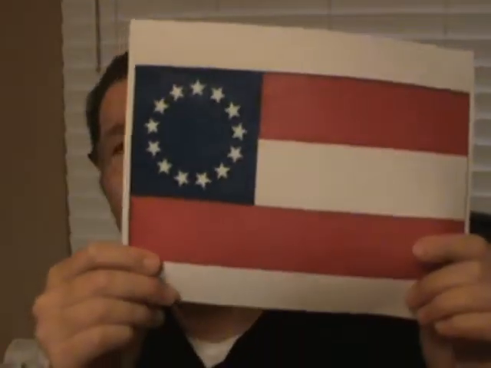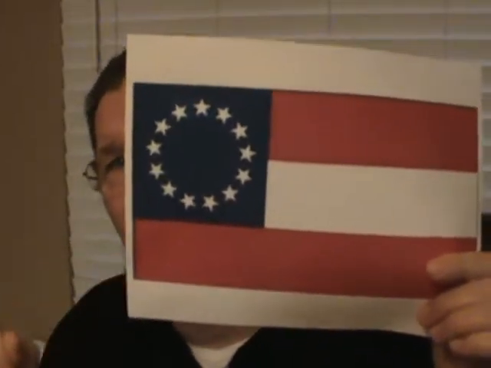By the way, this flag is called the Stars and Bars flag. Okay? So they came up with a design that, when the flag is limp, would look distinctly different from the Union flag, and they came up with this design. This is the flag most people mistakenly refer to as the Confederate flag. Well, this is not the Confederate flag. It's the Confederate battle flag.